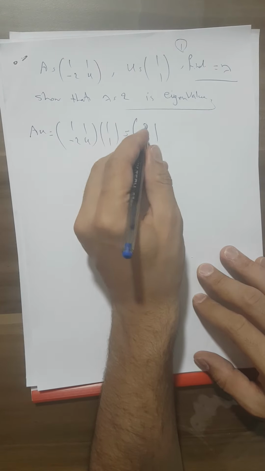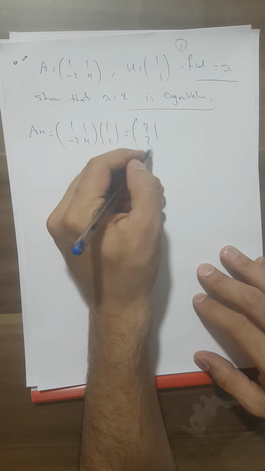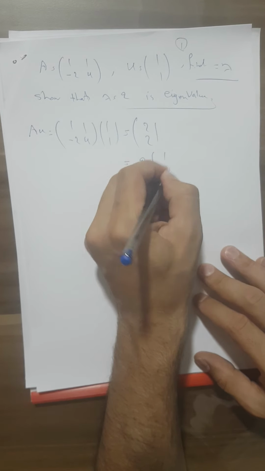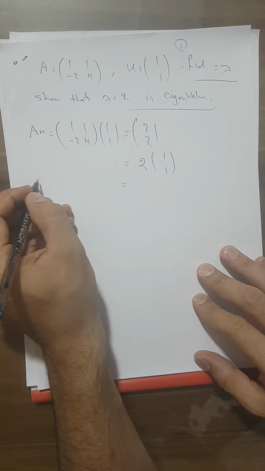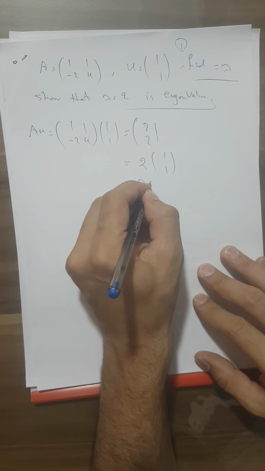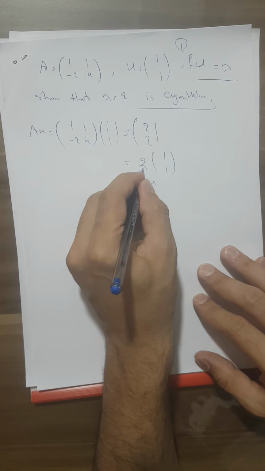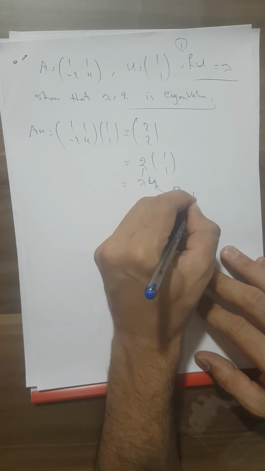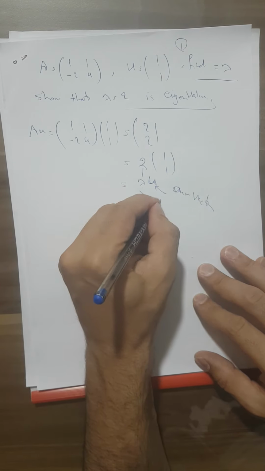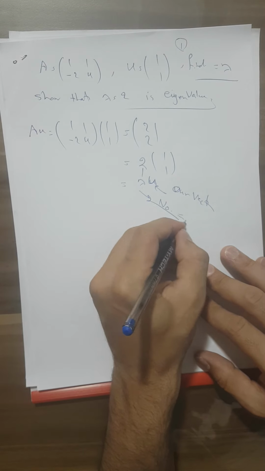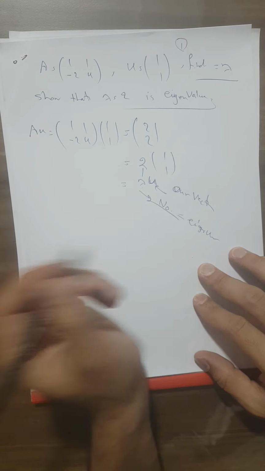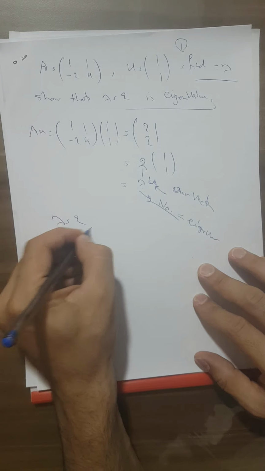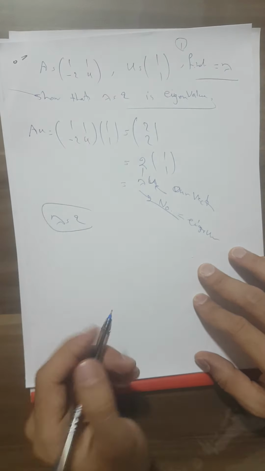And you can see there is a common factor here, U equal to [1, 1]. So here A U is equal to lambda U. Lambda is a number, and A and U are our matrix and vector. This number is what we call the eigenvalue. So the eigenvalue is equal to 2, that is, 2 is our eigenvalue.